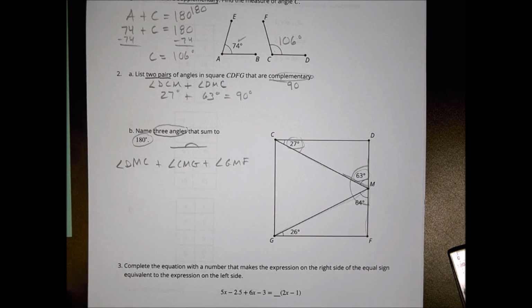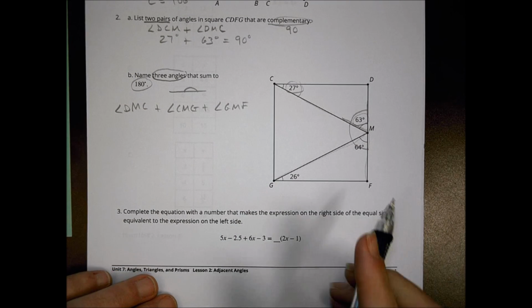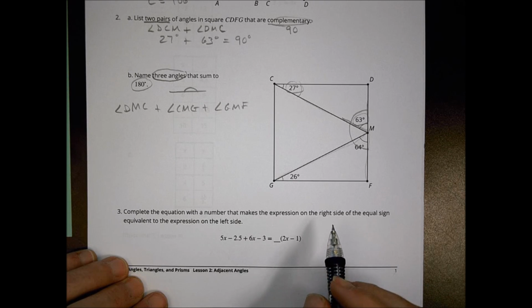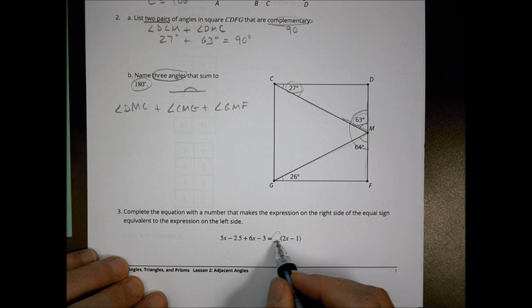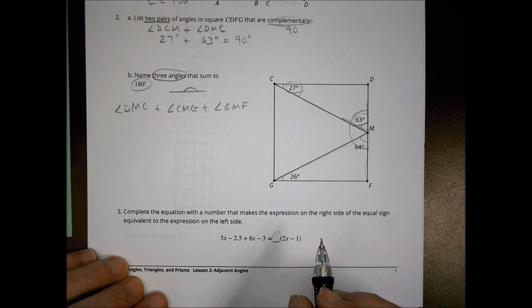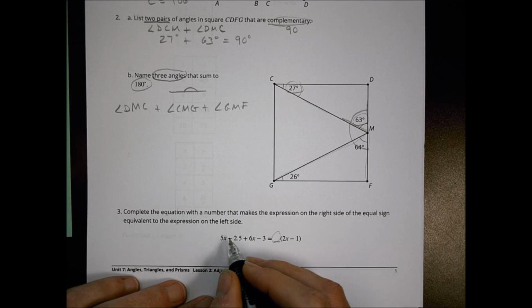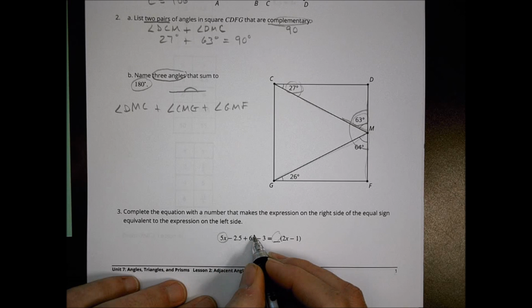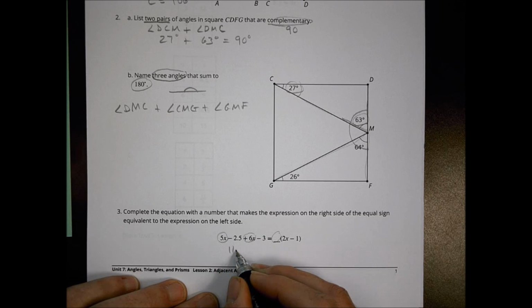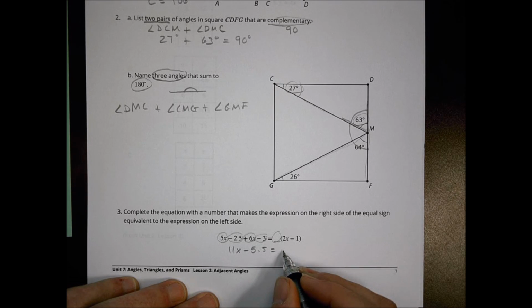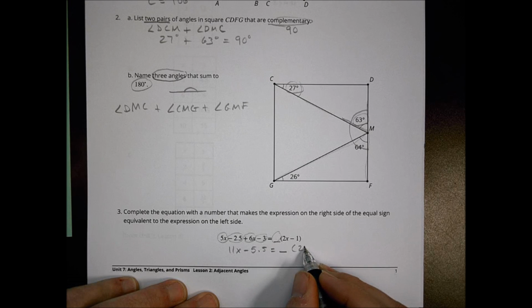Cool. Number 3. Complete the equation with a number that makes the expression on the right side of the equal sign equivalent to the expression on the left side. So we want to put a number right there so that this matches that part right there. All right. So let's do some combining on this side. Let's put a 5x with a 6x. Put those together to make that an 11x. Let's do a minus 2.5 and a minus 3 to combine it to a minus 5.5. Okay, and that's still going to equal something times 2x minus 1.